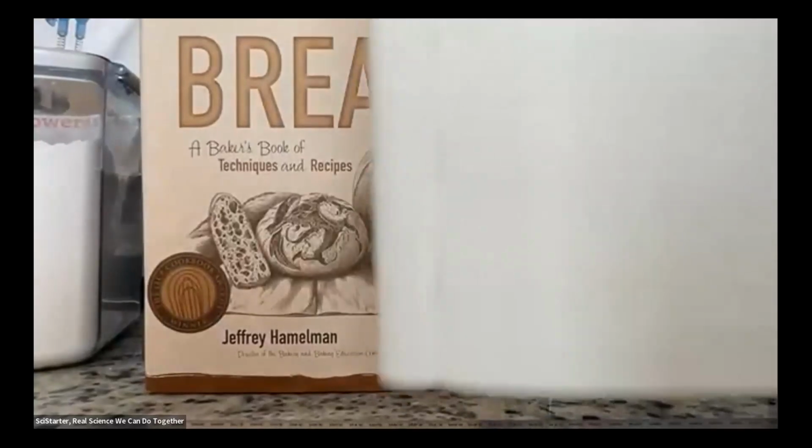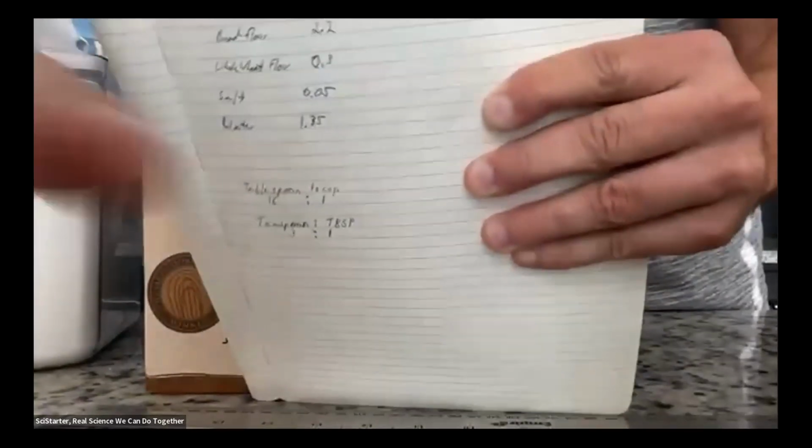From this book. Where's the camera? There, no. It's on that side.